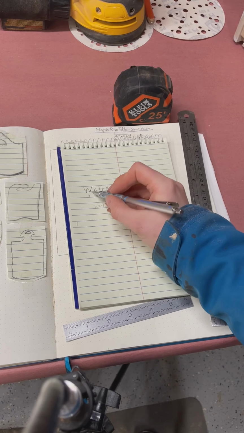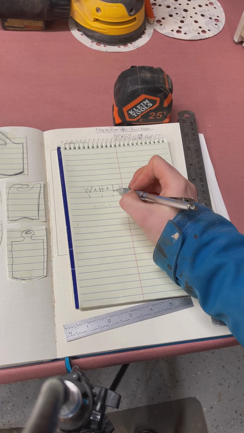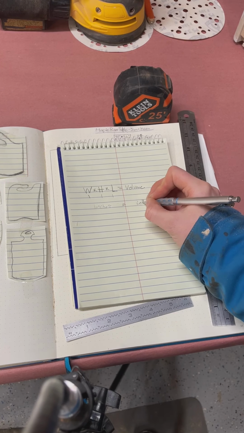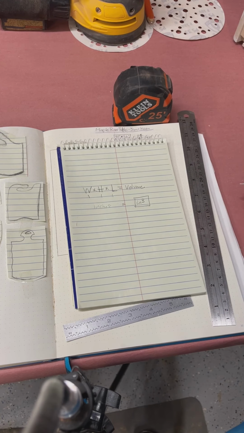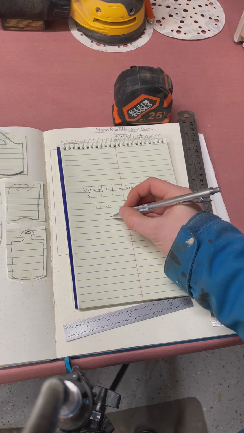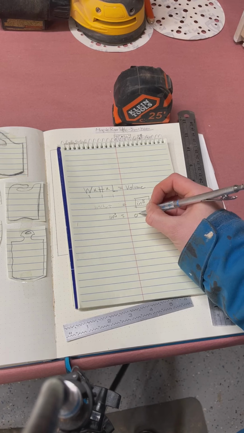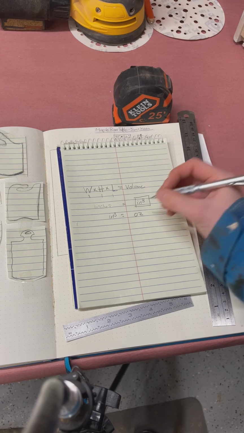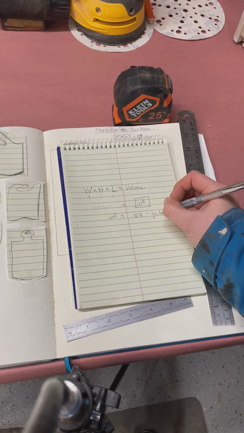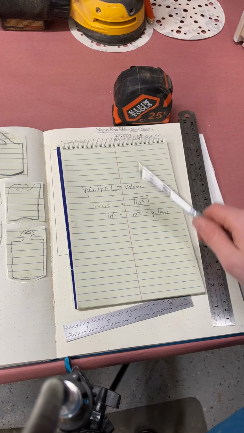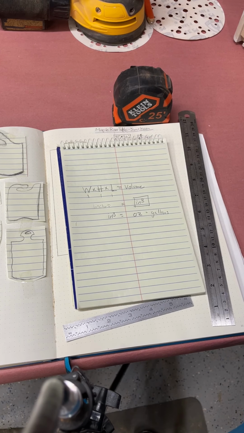So when you multiply width times height times length, it equals inches cubed. At the end, I'm going to convert inches cubed into ounces and gallons. That is a really simplified way of what I do to find how much epoxy I'm going to need.